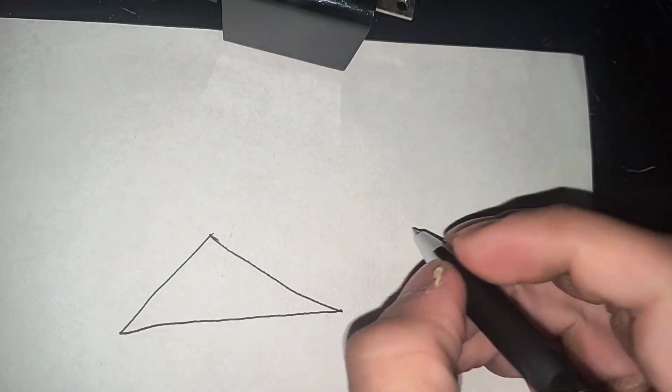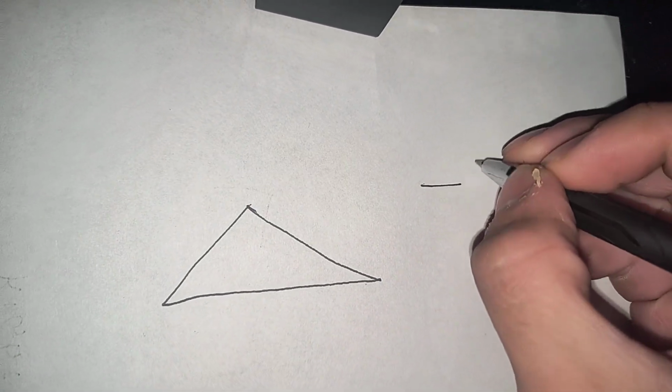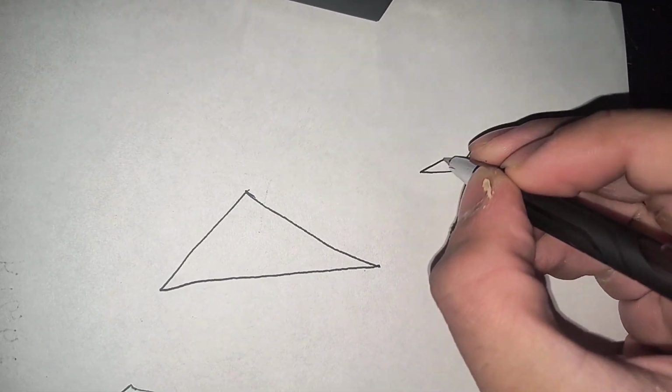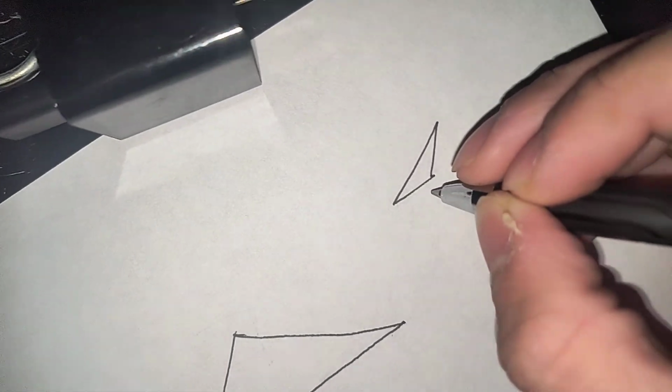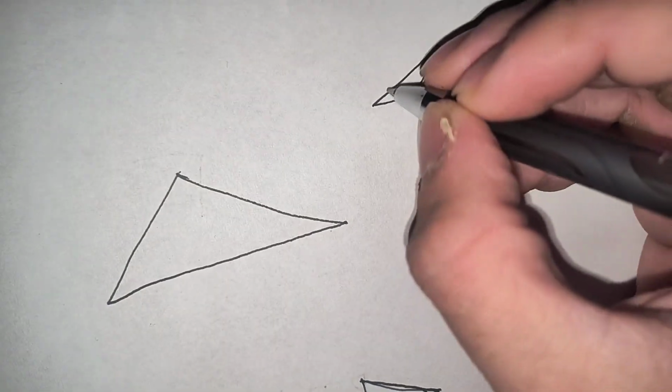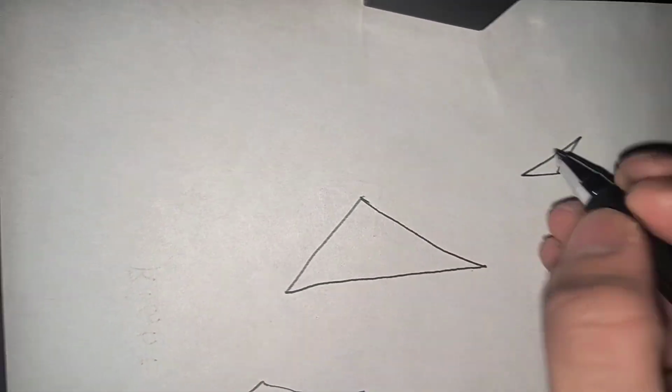What about this triangle? Nope, this one's not perpendicular. These two lines are not perpendicular, and these two lines are not perpendicular. So that one's not a right angle. The triangle doesn't have a right angle.